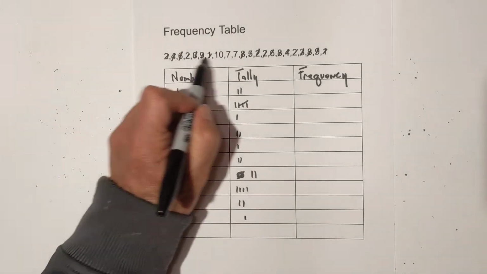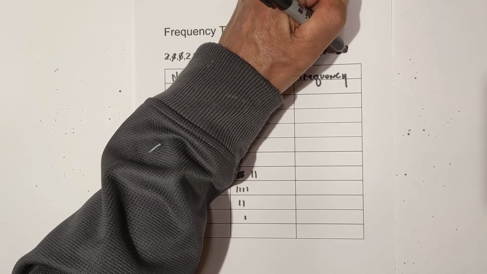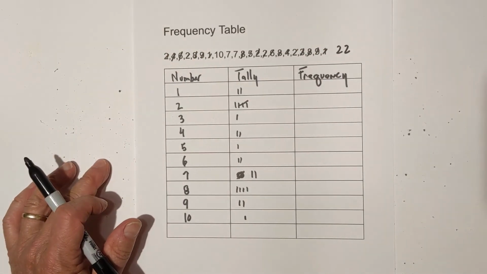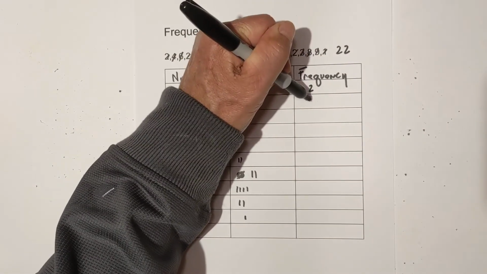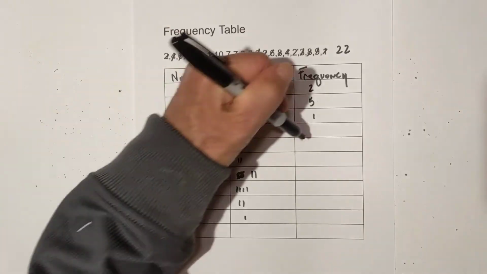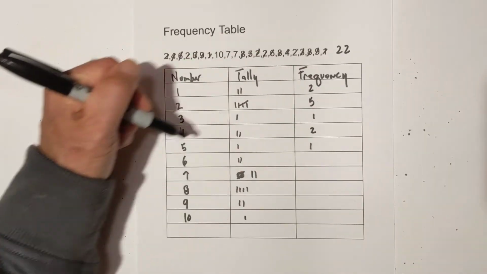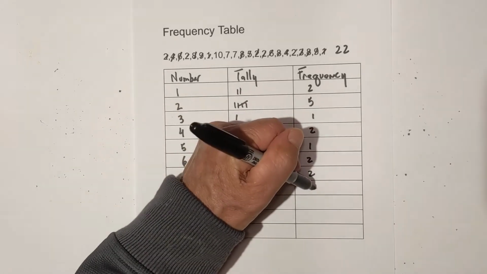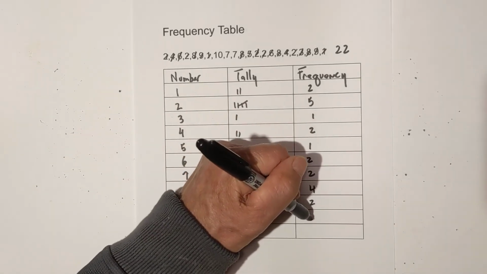Okay, if you count these carefully, you have 22, because I went ahead and counted them beforehand. So that's the number we're looking for. So now we have a 2, a 5, a 1, a 2, a 1, a 2, a 2, looks like we have 4 8s, a 2, and a 1.